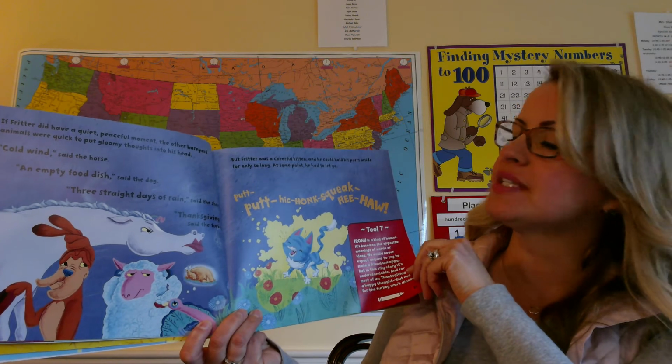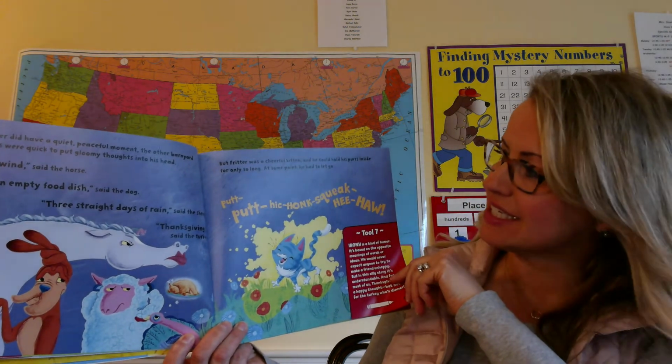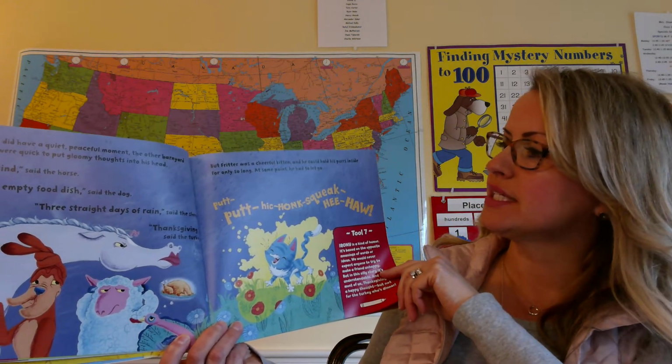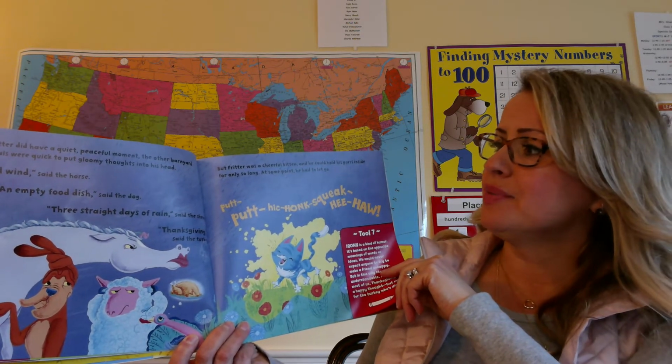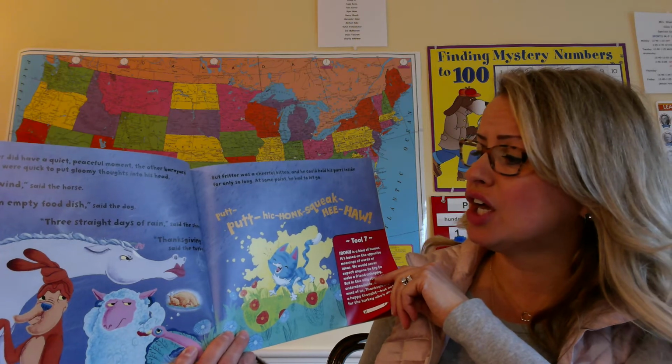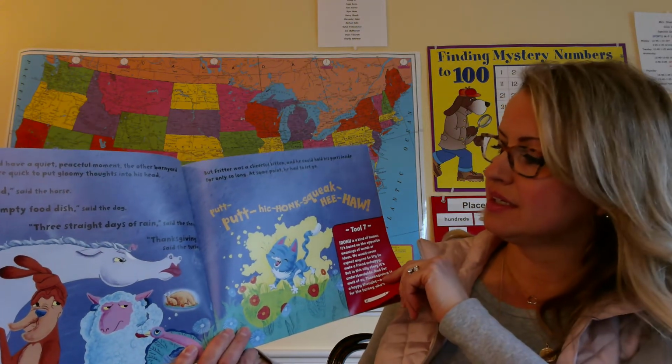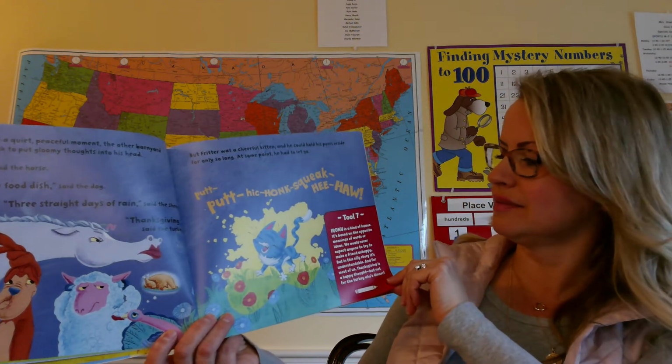But Fritter was a cheerful kitten, and he could hold his purrs inside for only so long. At some point, he had to let it go. Put, pick on, squeak, hee-haw.